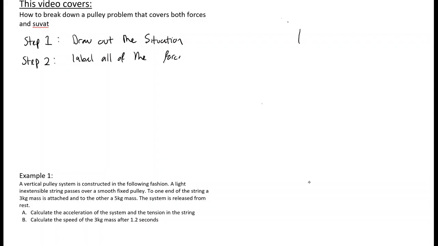The first step, step 1, is to draw out the situation. Step 2 is to label all of the forces acting on the weights. These are typically tension and weight. Only in more complicated problems will other forces matter.